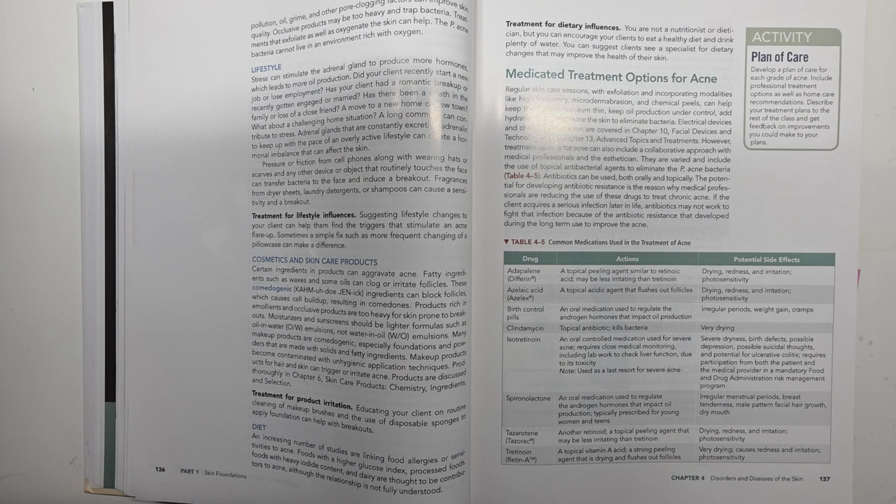Drying, redness, and irritation, and photosensitivity. Tretinoin, which is Retin-A, a topical vitamin A acid, a strong peeling agent that is drying and flushes out follicles. Very drying, causes redness and irritation and photosensitivity.